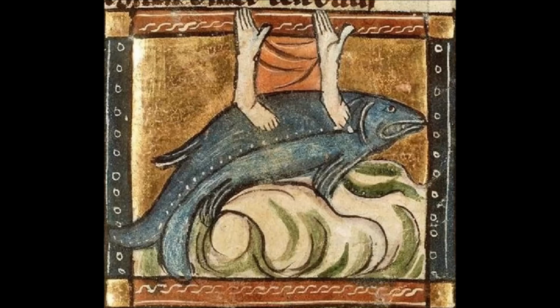And one of the reasons we think about Jesus and fish is because he multiplied the loaves and the fishes. And what do we see here? What looks like a turbulent ocean could just as easily be a loaf of bread, which is what it is. This is a loaf and a fish.